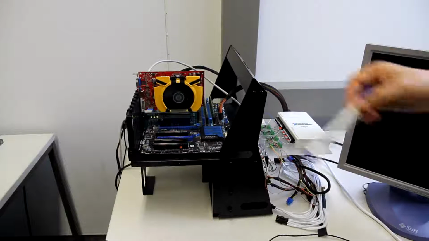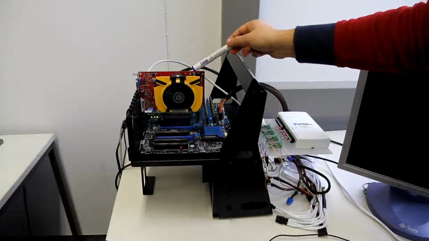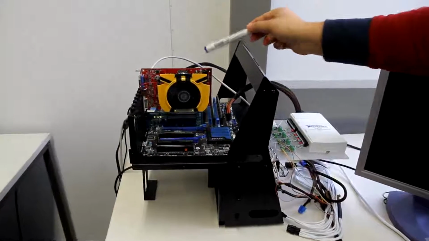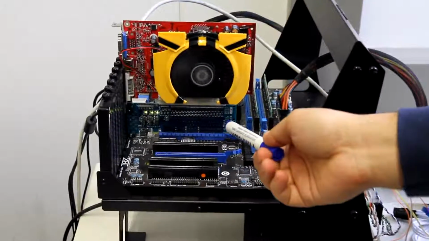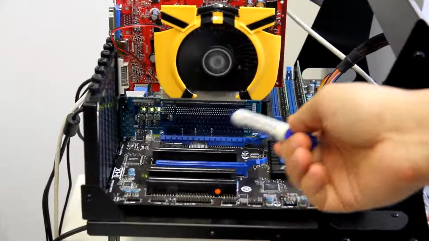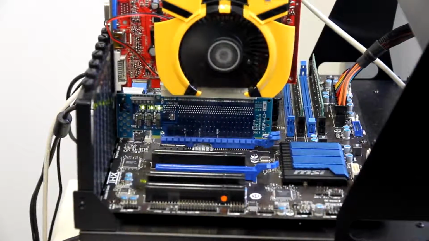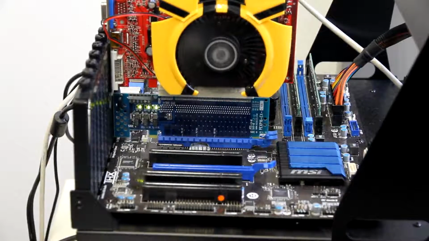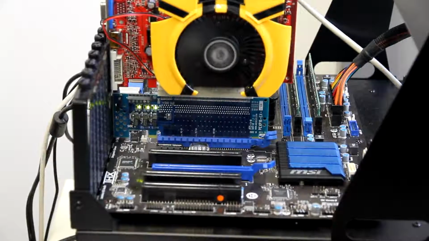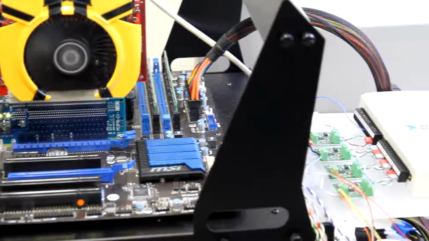Here you can see the GPU power measurement test bed. This is the NVIDIA GT240 GPU, which is placed on top of the riser card. We use the riser card to measure the power from the PCI slot. The GT240 takes power from 3.3 volt and 12 volt channels. So the output from this riser card is connected to the signal conditioning boards.